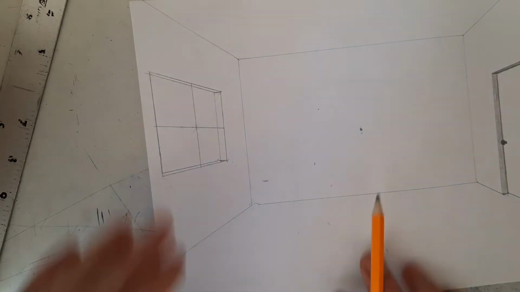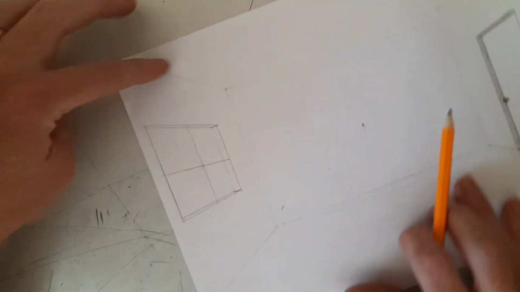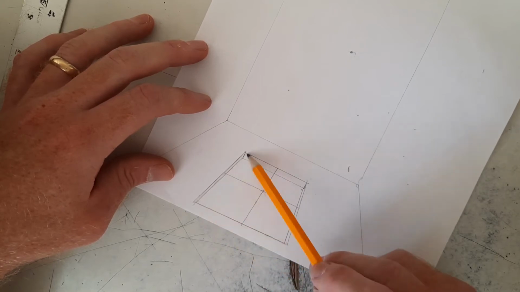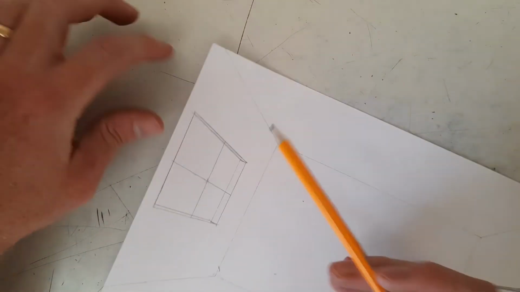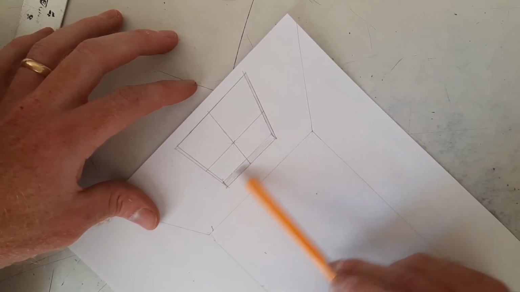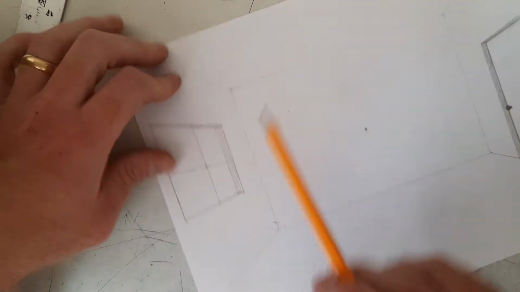Okay. So again, once we have this, I'm going to throw in a little bit of shading in here. I might end up covering over some of this stuff in a minute, so I'm not going to stress out about making anything too beautiful. But we're just going to add in a little bit of shading.